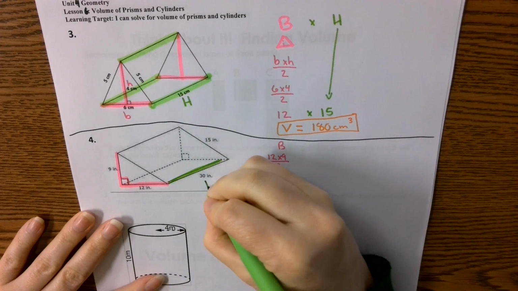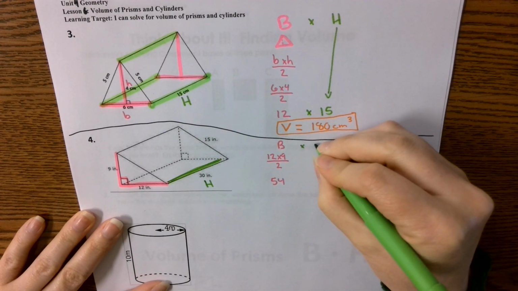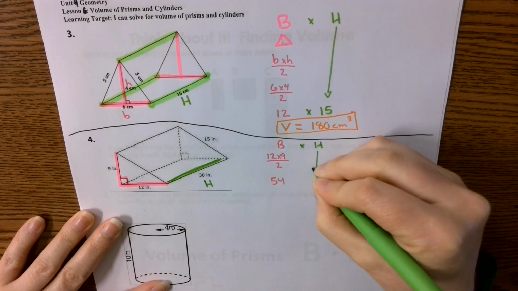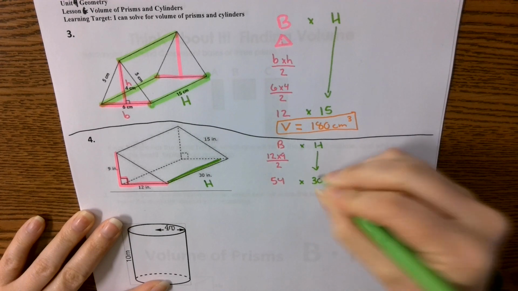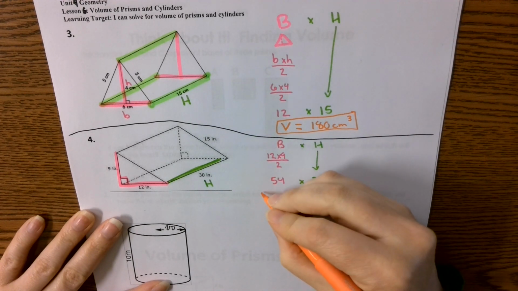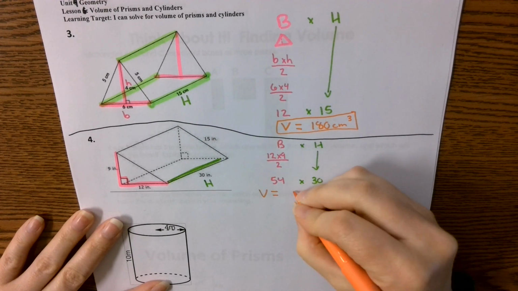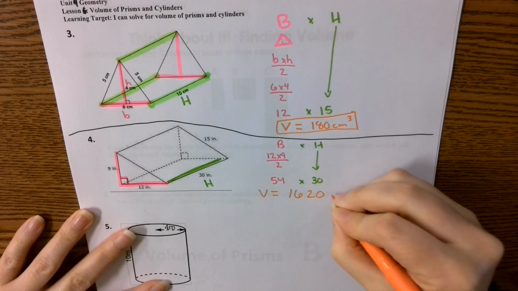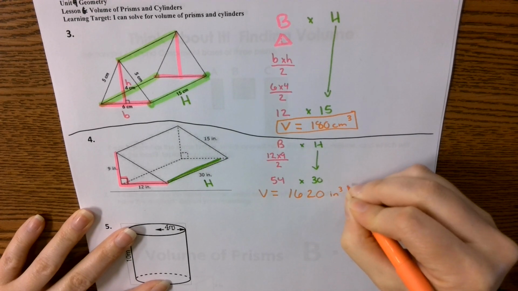Okay, and then the height is what's going to connect your two triangles together. So that's going to be the 30. So we're multiplying 54 by 30, and that's going to give us our volume. So volume in this case is going to be equal to 1,620, and that is inches cubed.